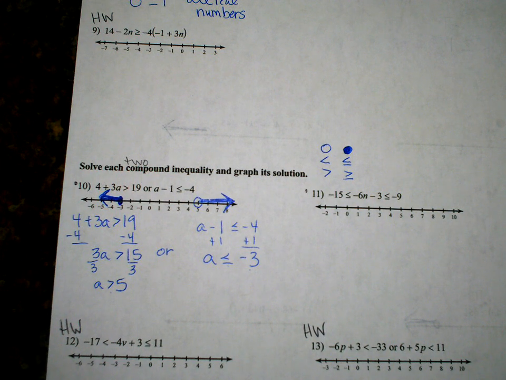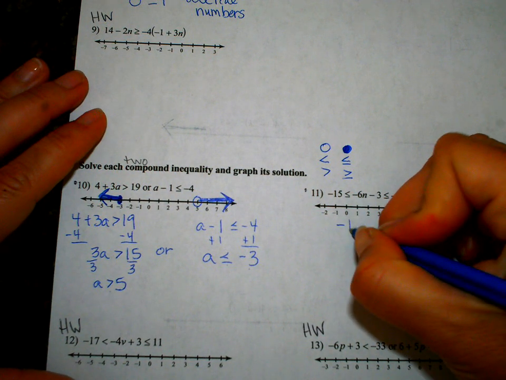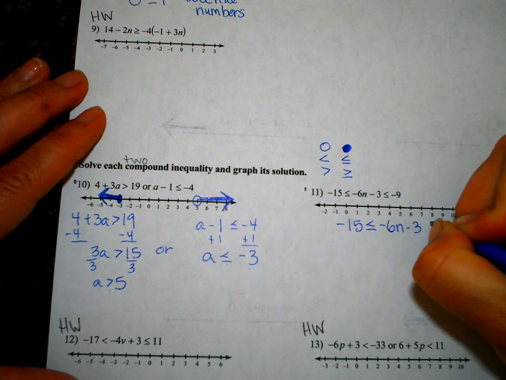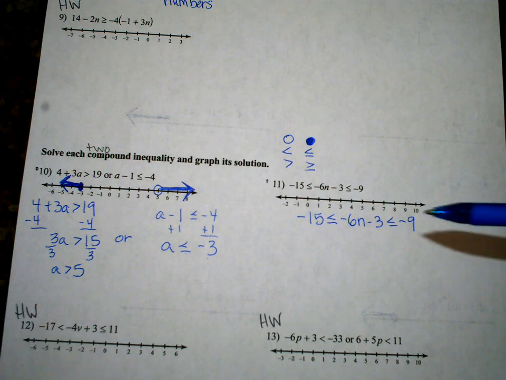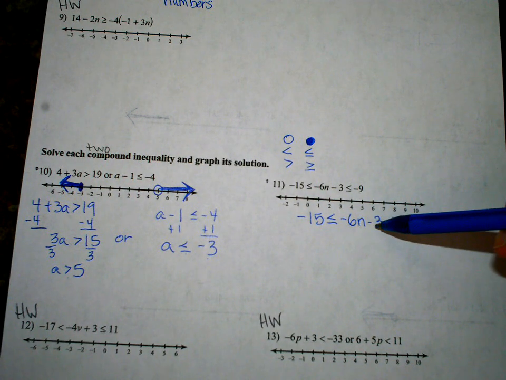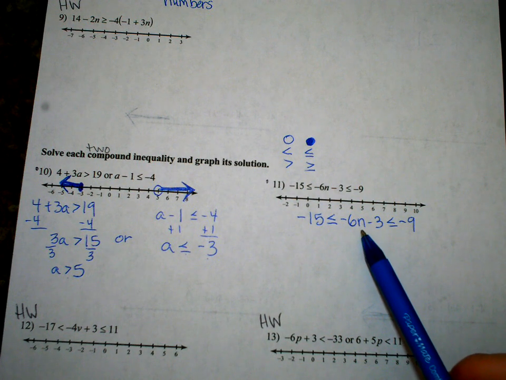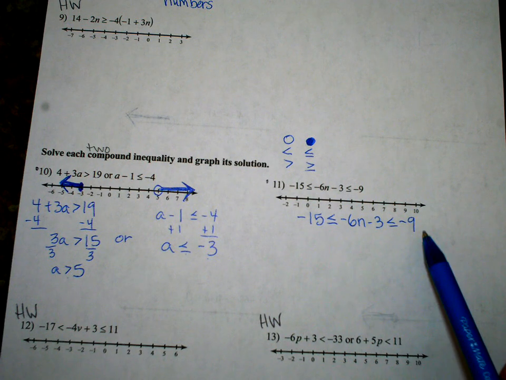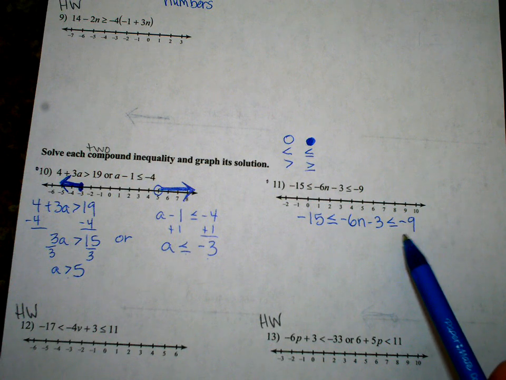And let's do number 11. Oh, I love number 11 because you might have forgotten about this. I'll go super slow. The number in the middle is what I'm solving. I am trying to get the n alone. I'm trying to isolate the variable, which means I've got to do some work on the left side and I've got to do some work on the right side.